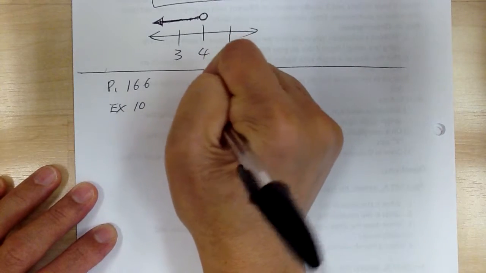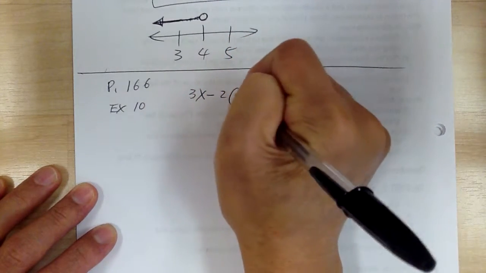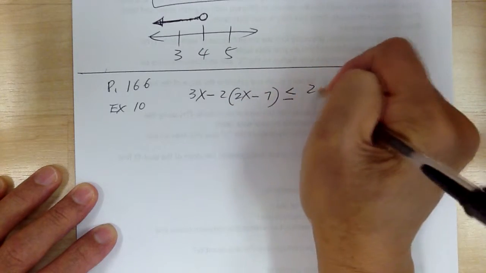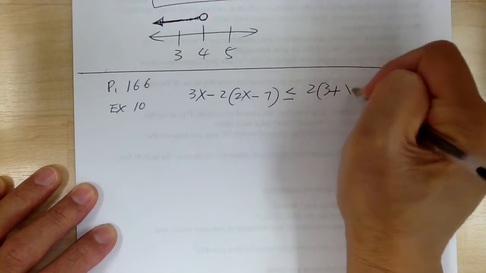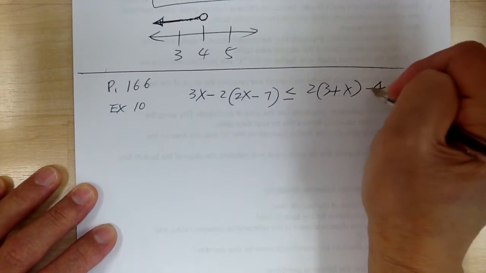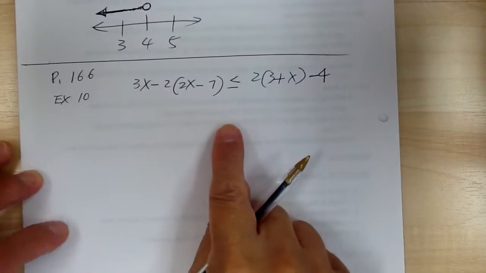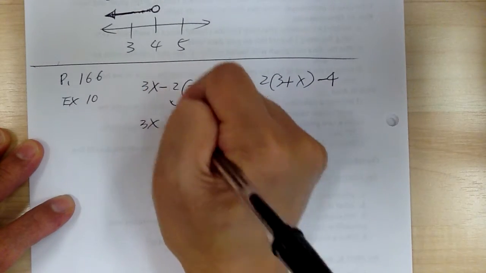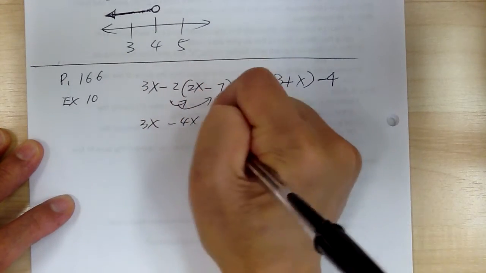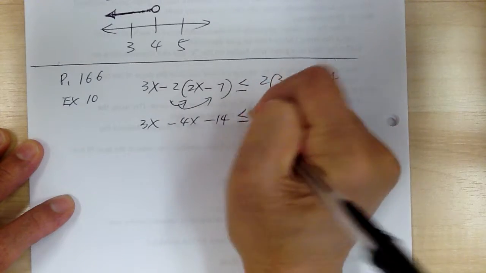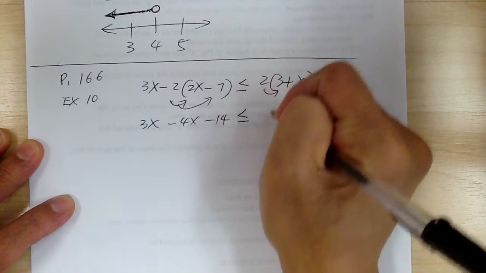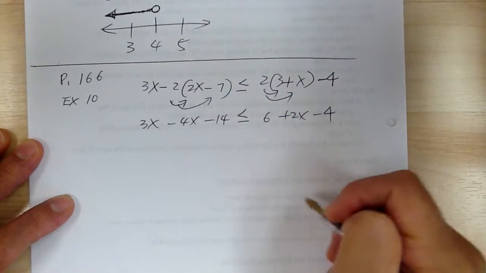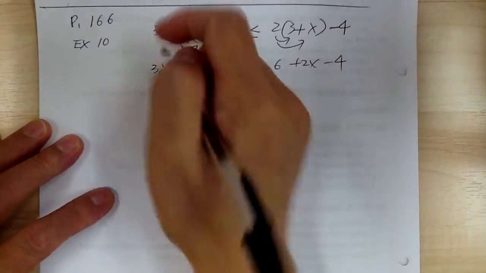Example 10, you have 3x minus 2 times (2x minus 7) is less than or equal to 2 times (3 plus x) minus 4. So again, first, let's get rid of parentheses. Let's multiply everything out. So distribute. So you're going to get minus 4x, distribute, plus 14. Multiply, multiply. Again, step by step, multiply everything out as much as you can. Then you combine the like terms.